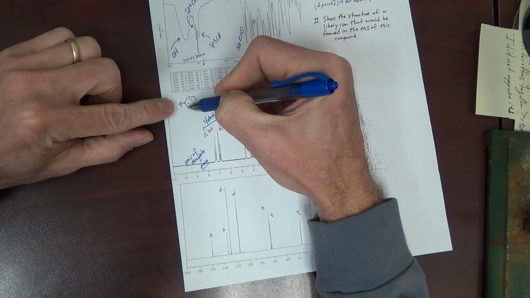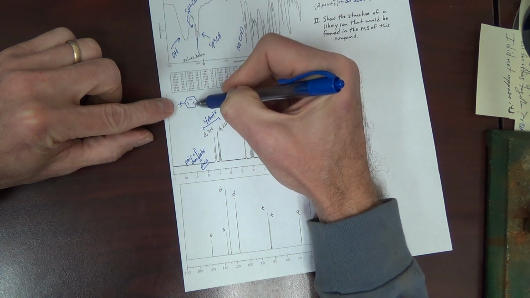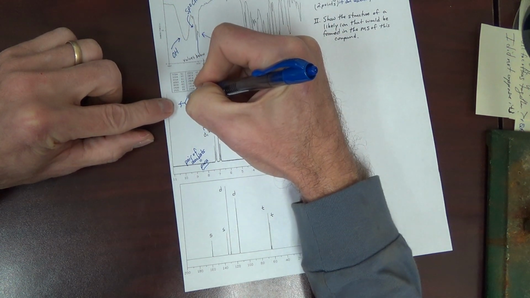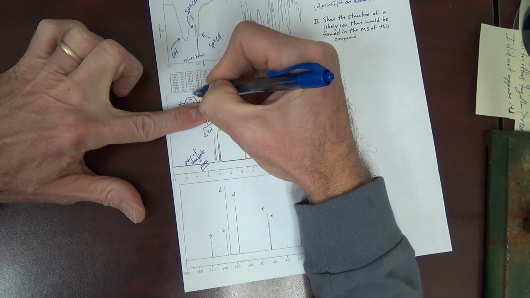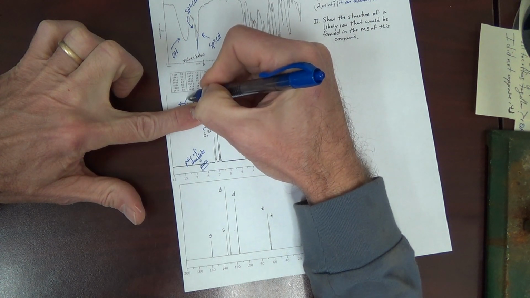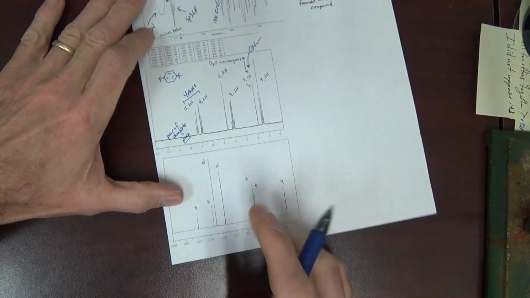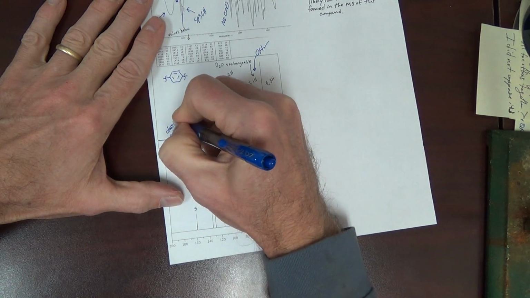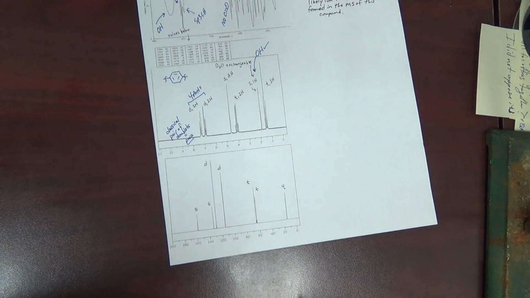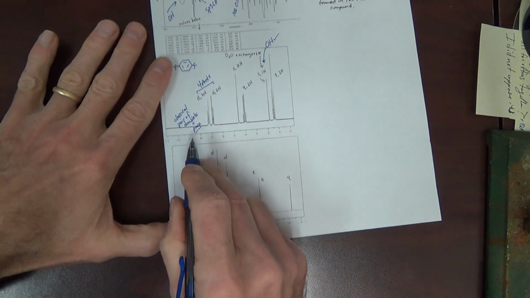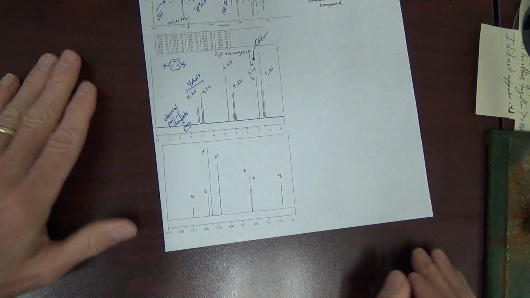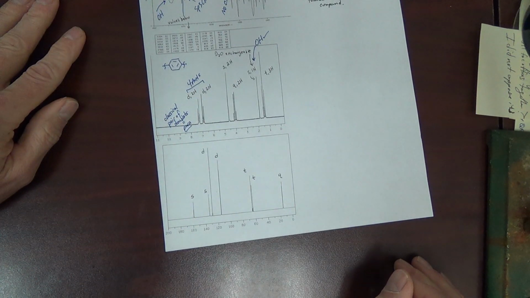The H here and here are the same. The H here and here are the same. 2H, 2H. Doublet. That's a doublet split by this H. This is a doublet split by that H. A classical pair of doublets typically indicates a para-substituted isomer, as opposed to a meta or ortho. Okay.